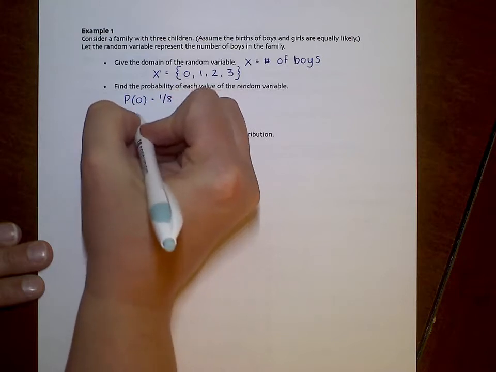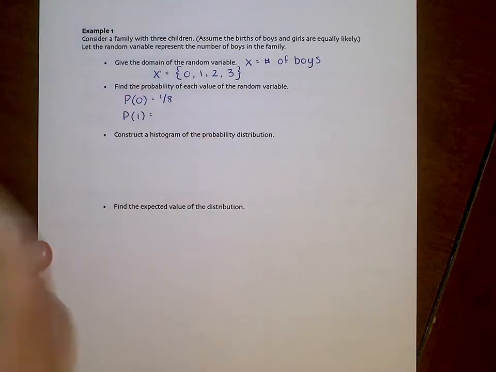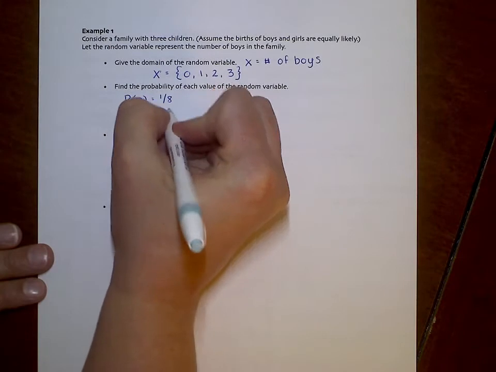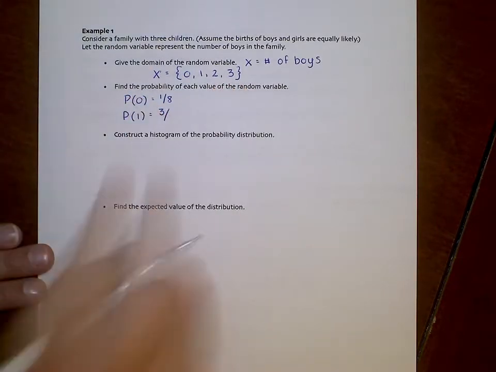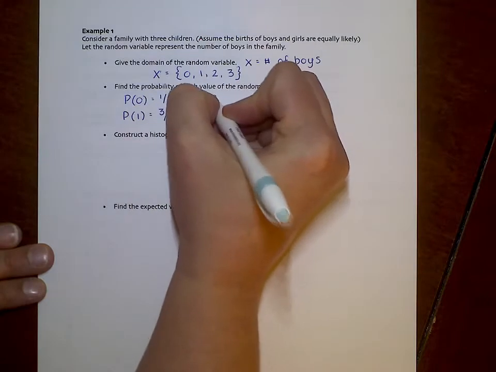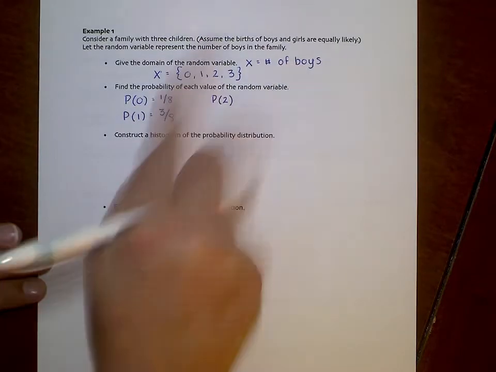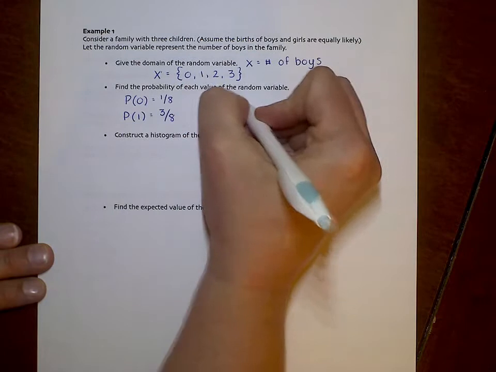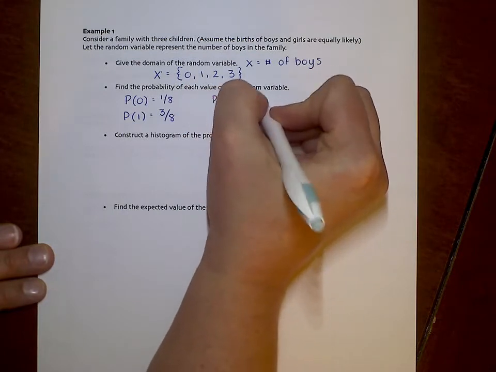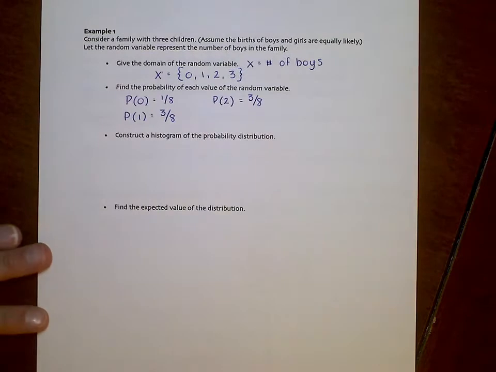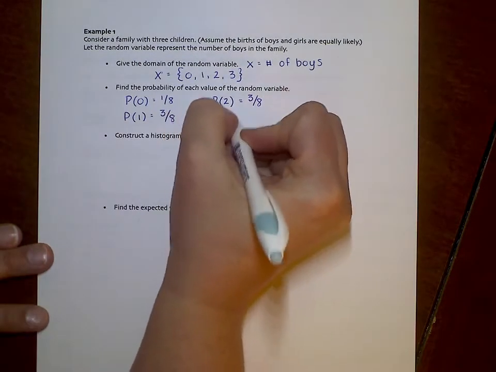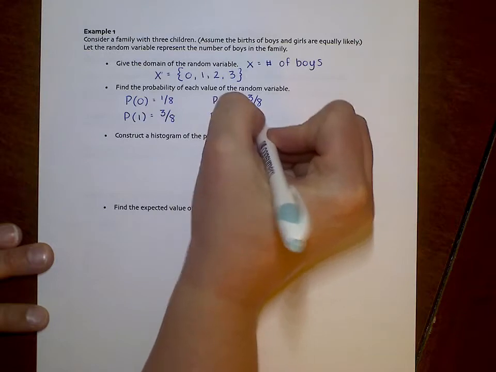The probability of having 1 boy, thinking back to the heads and tails example, is 3 out of 8, because there were 3 ways that could happen: the first child, the second child, or the third child could be the boy. The probability of having 2 boys is the same, because having 2 boys means you have 1 girl, and you could have the 1 girl be your first, second, or third child. So 3 out of 8. And then the probability of having all 3 boys would also be 1 out of 8.